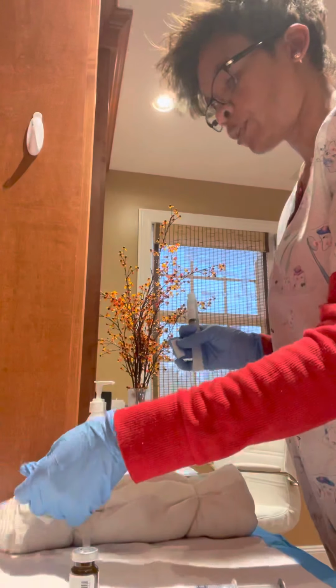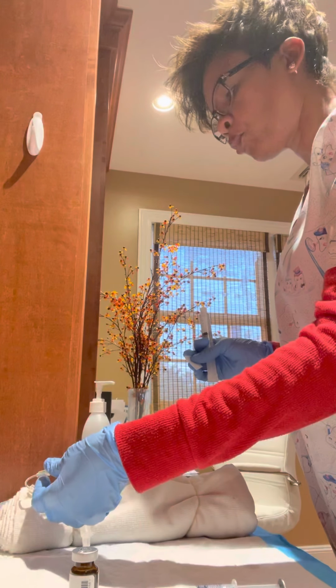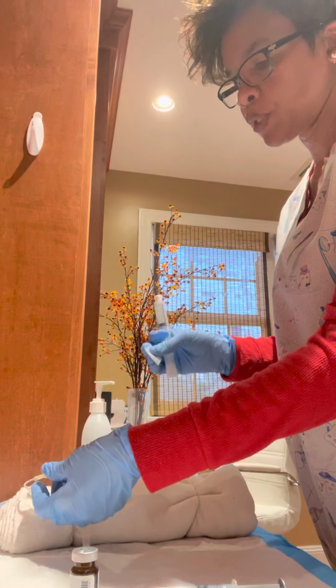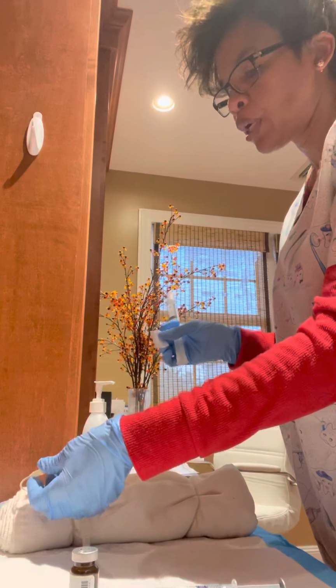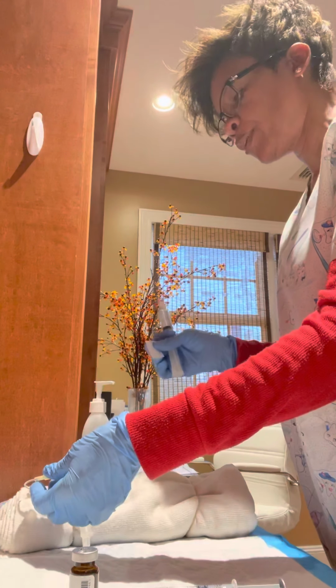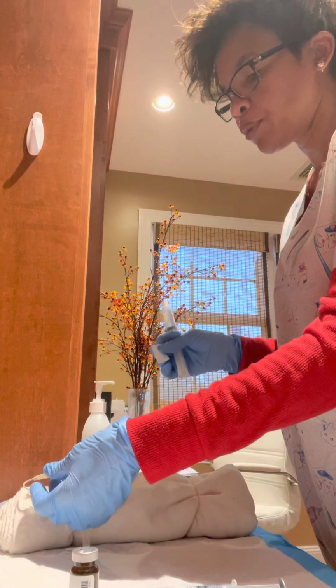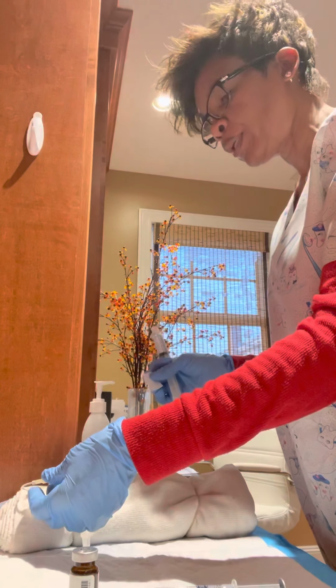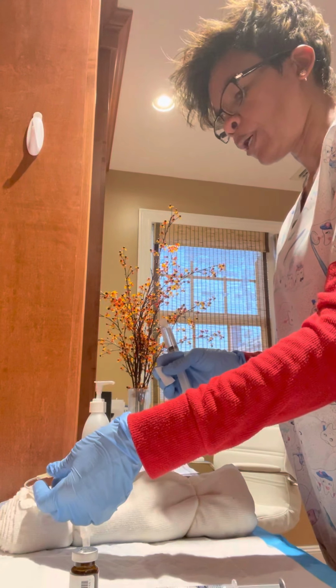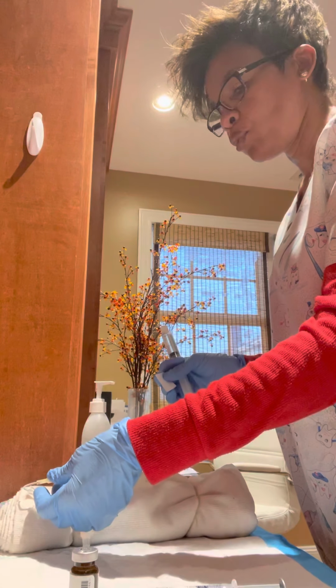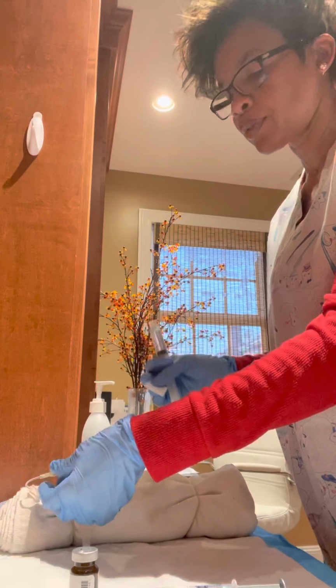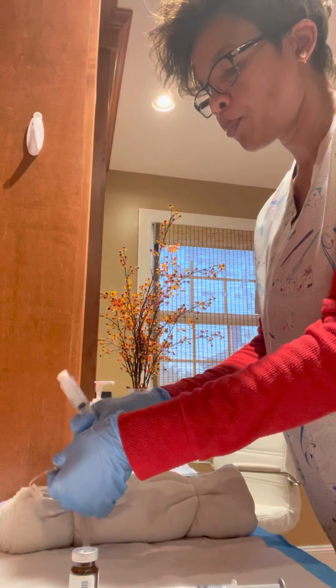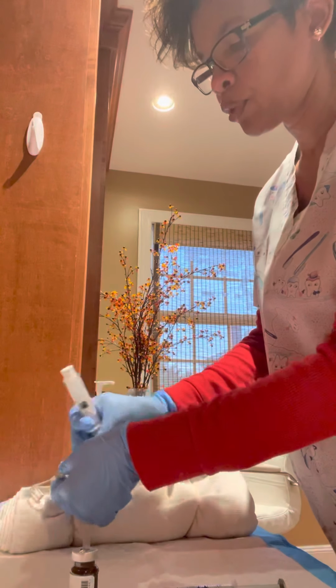And then what I'm going to do is clean the port. And while I'm cleaning the port, I'm just going to assess the site, which is very important. I looked at it before, but I'm also looking at it again. There's no redness, there's no swelling, so there's no indication of any abnormality, no infiltration or phlebitis. And then I'm going to just clean the port real good.